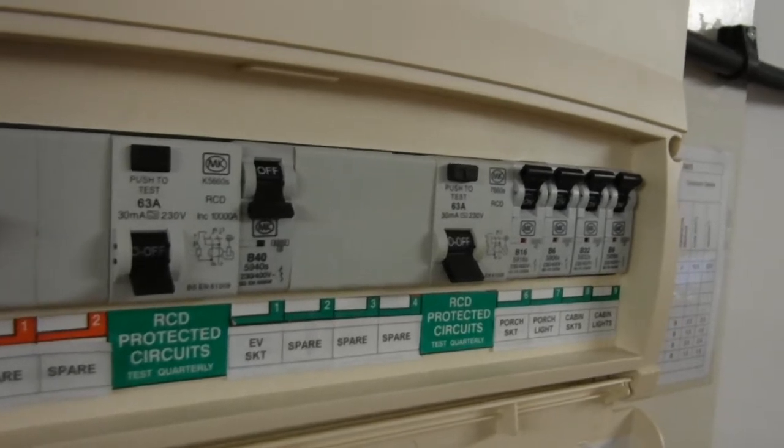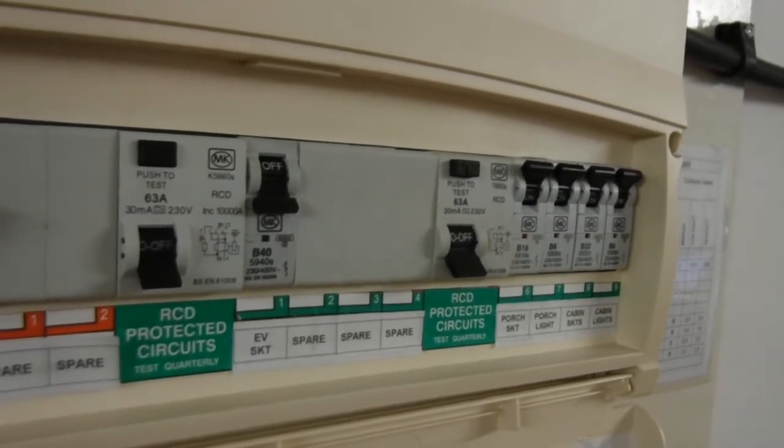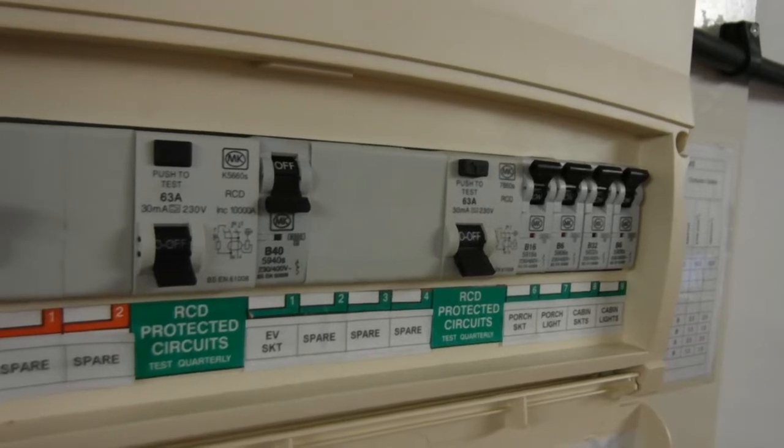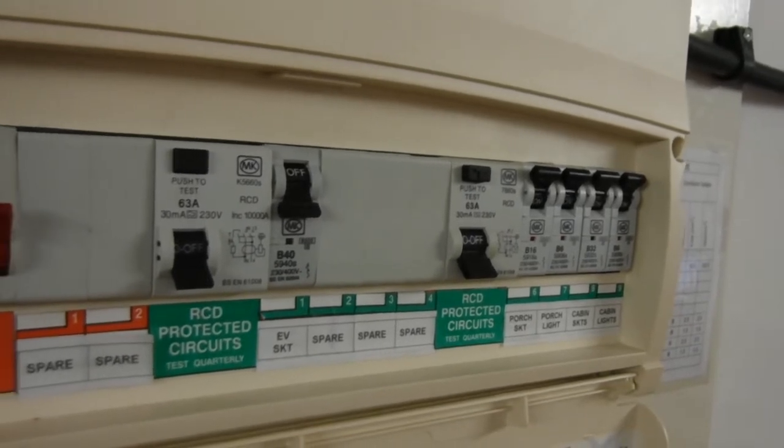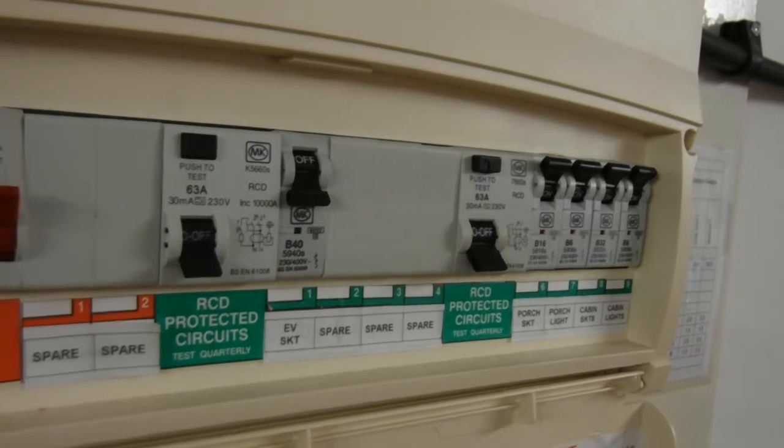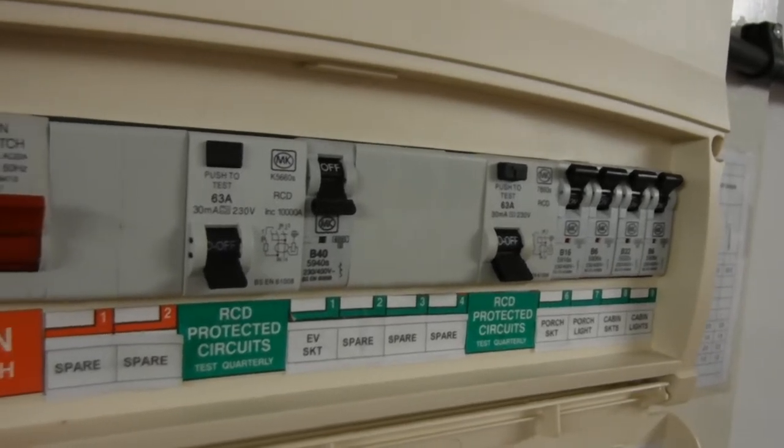But we can also do a measured ZS, and I'm only going to do a measured ZS on socket outlets. With regards to the other circuits, I will do a calculated ZS, and that's really to minimise our live working as per the Electricity at Work Regs kind of recommends.